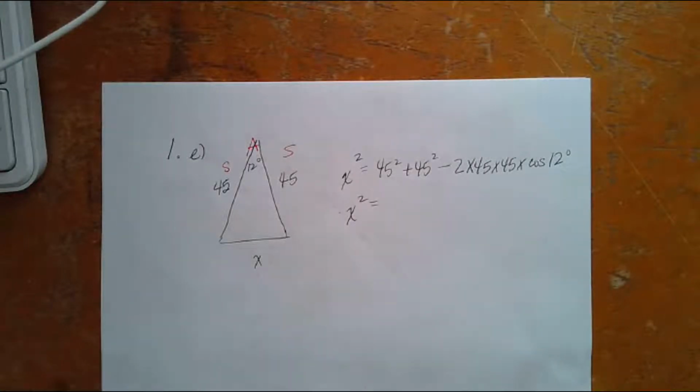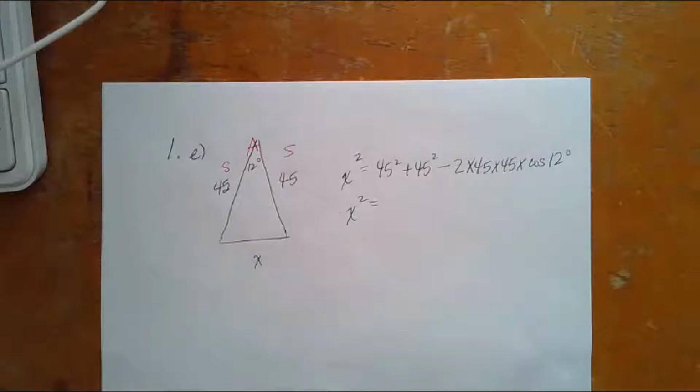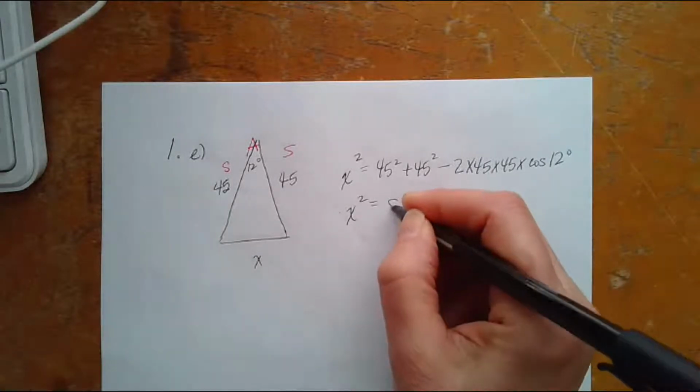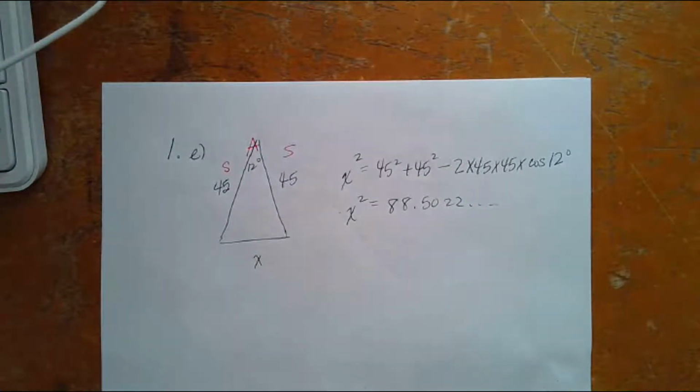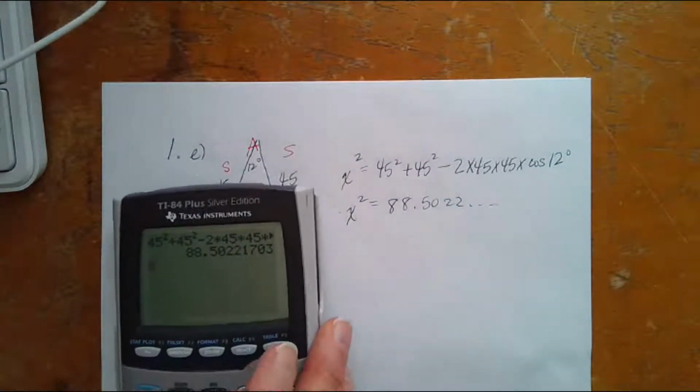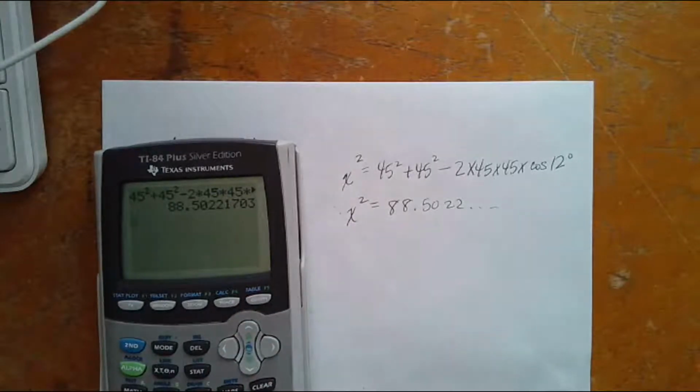So I have 45 squared plus 45 squared minus 2 times 45 times 45 times cos 12. And I get x squared equals 88.5022 and on and on and on. So that's here. I don't know if you can see that.